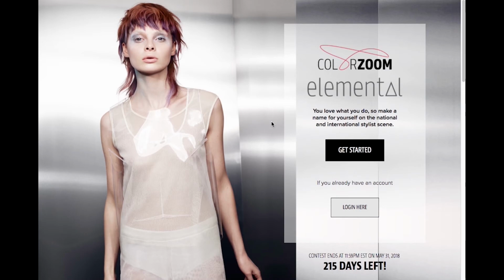Let's get started. Arriving at the Colorzoom Challenge homepage, you will be greeted by two large buttons. If you are new to the website, you will want to click Get Started. If you already have an account, you will want to click Log In Here, which will take you directly to the login screen. But for this tutorial, we will click Get Started to create an entirely new account.